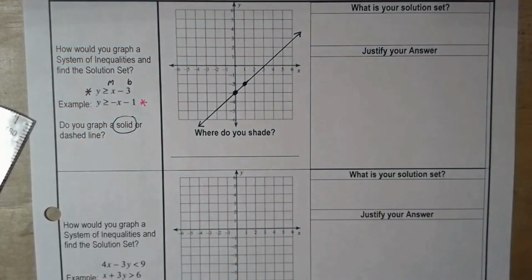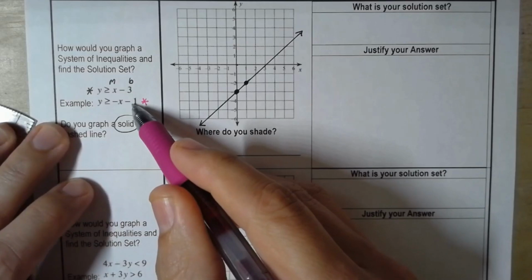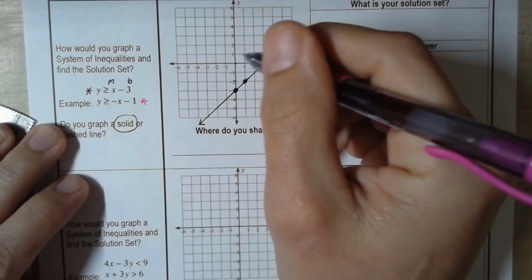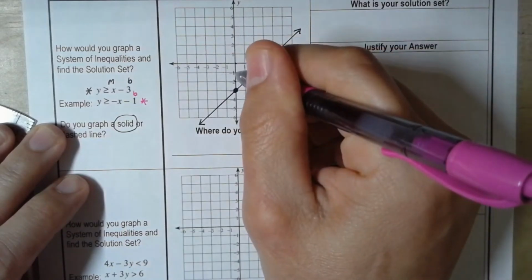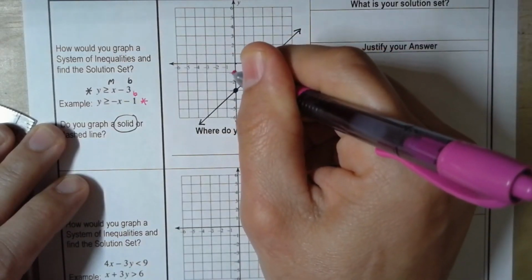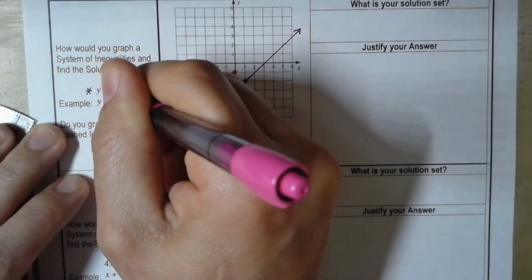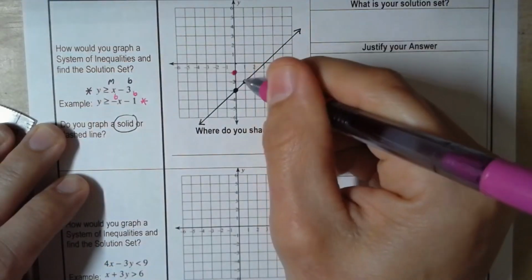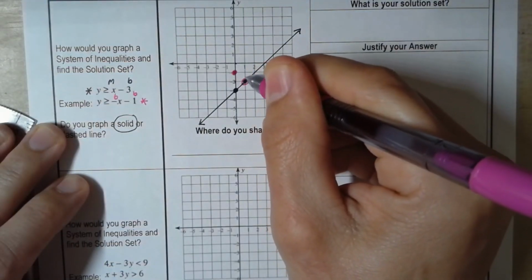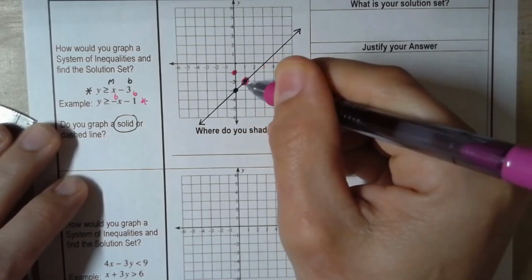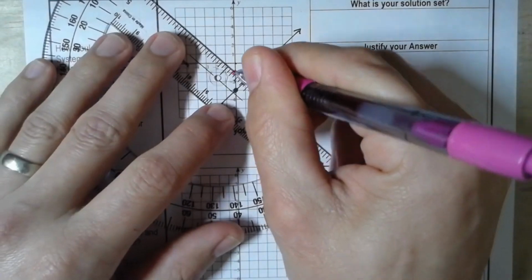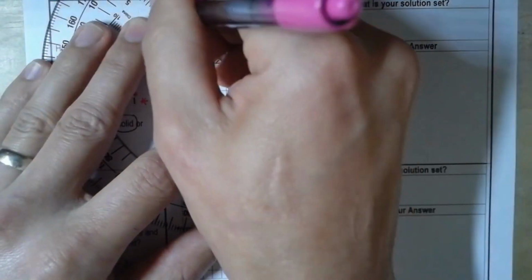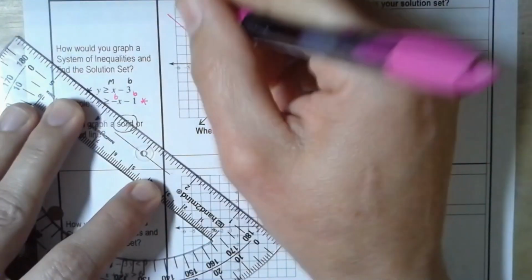And now we're going to graph the second one. The second one has -1 as the y-intercept. That's my b. So I'm going to go to -1 and put a point right there. And my slope is actually -1, so I'm going to go down 1 over 1. Now I'm just going to draw over this existing dot because it happens to be in the same place. So notice that we have an intersection right there. And I'm going to go ahead and draw my line.